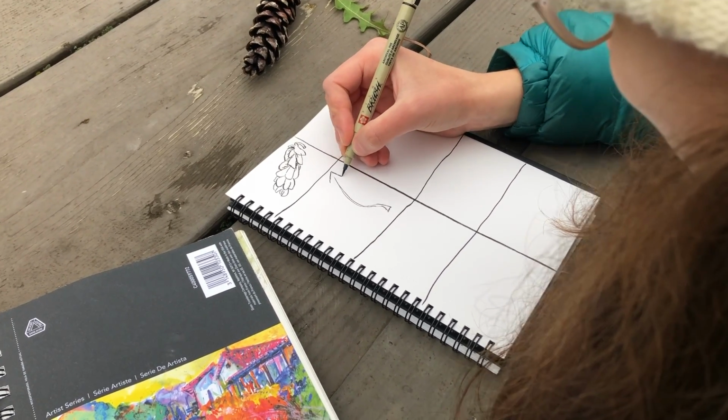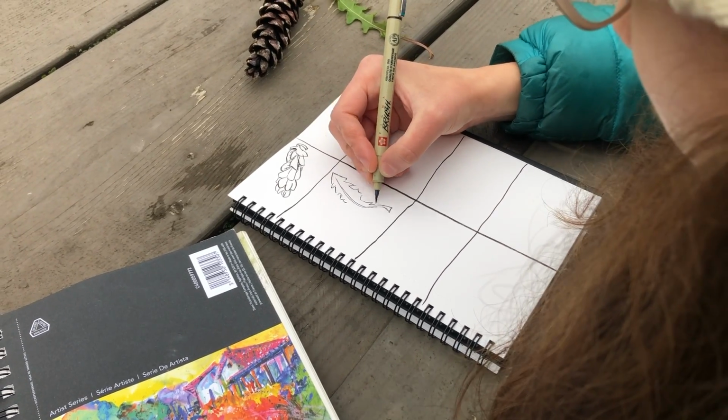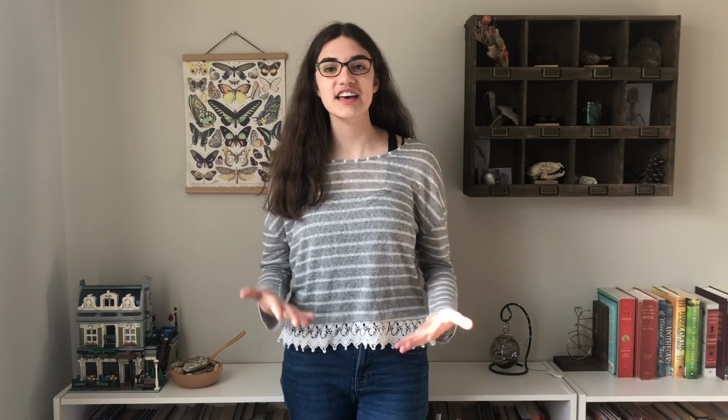So if you found 16 ants, you would draw one ant in one of the boxes. We want to save our different boxes for different kinds of species. When there's lots of different kinds of species in an area, scientists call that biodiversity.